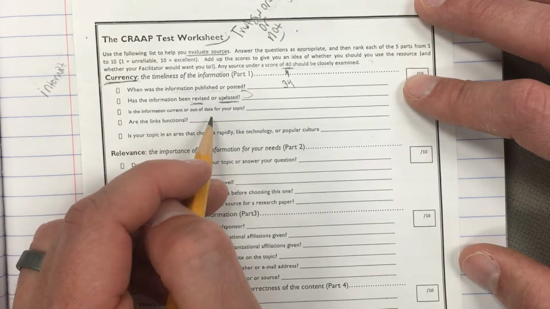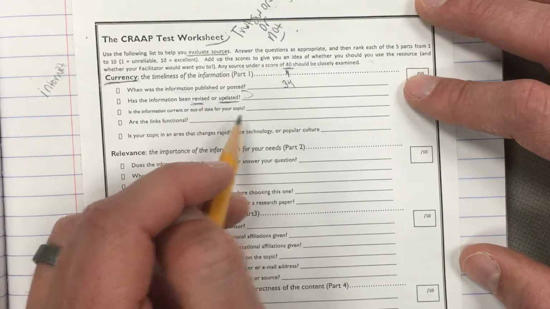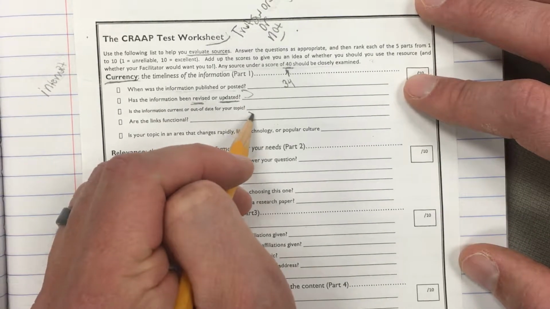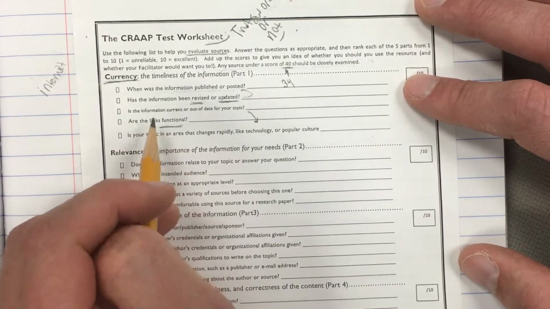Is the information current or out of date for your topic? This is important, and I'm going to pair this with this one down here, and we'll talk about it in a second. Are the links functional? This is really basic. That means you just click around.